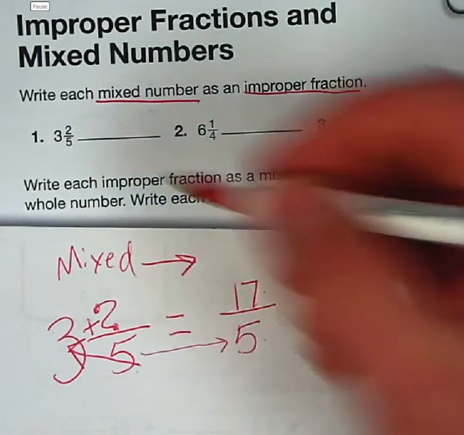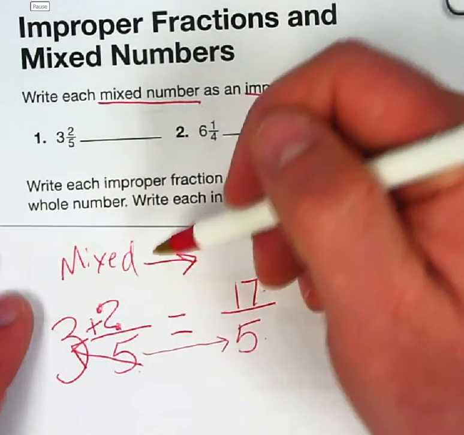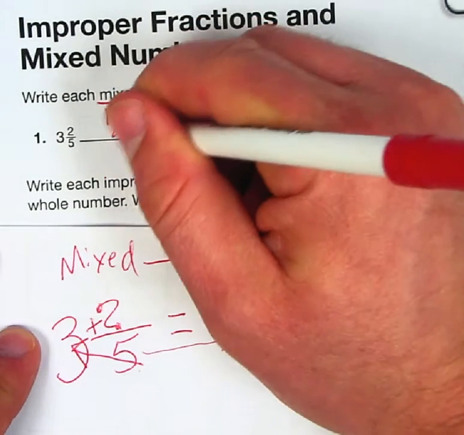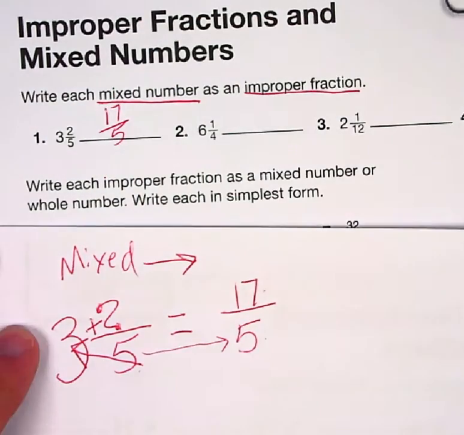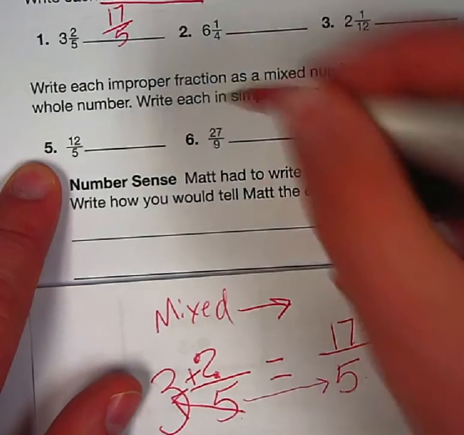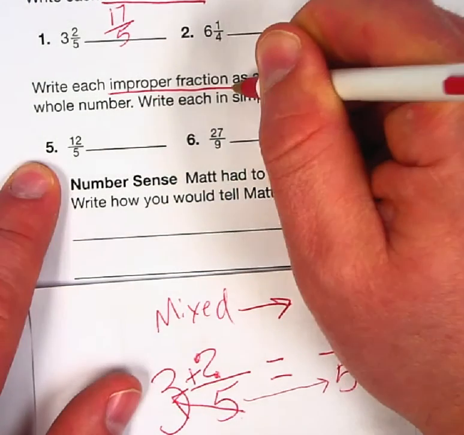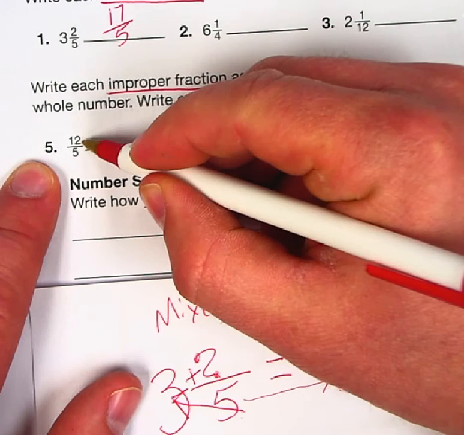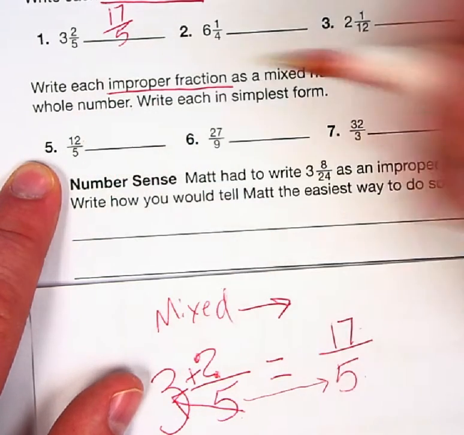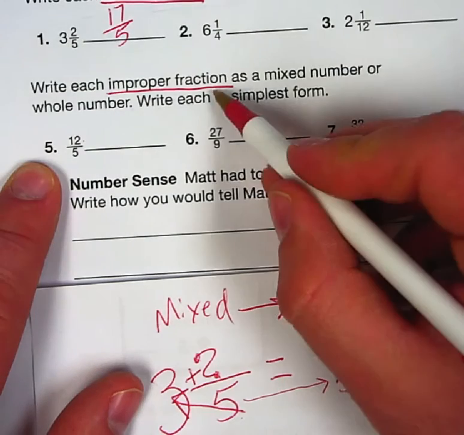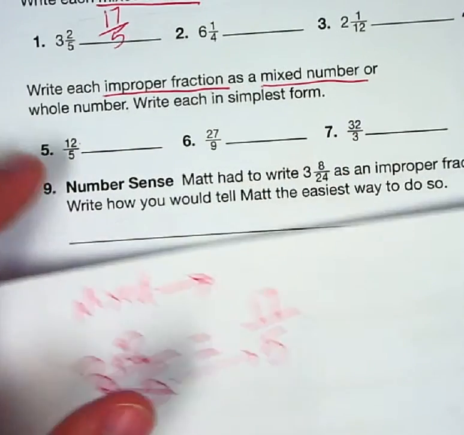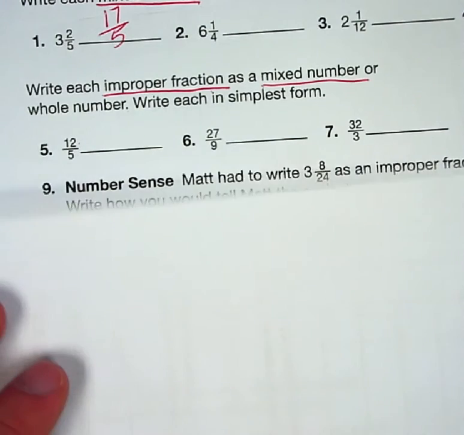So if you want to do this on the back or on another piece of paper, that's fine. So 17/5. Now real quickly, I'm almost out of time here. I'm going to go ahead and do number 5, which means that we're switching from an improper fraction, and it's improper because the top number is bigger than the bottom number. The numerator is bigger than the denominator. So we're going to switch it from an improper fraction to a mixed number. So again, I'm going to do that on another piece of paper here. So I'm going to write it down.